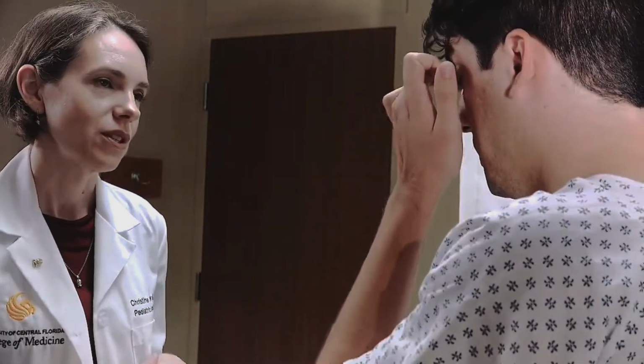So now what we're going to do is evaluate extraocular movements. In order to do this, what we do is have the patient follow an object with their eyes without turning their head and instruct the patient to do so. You can use any object you prefer. I usually just use my finger.